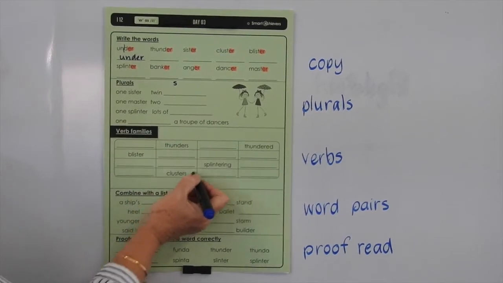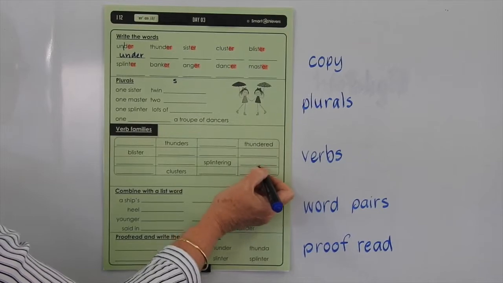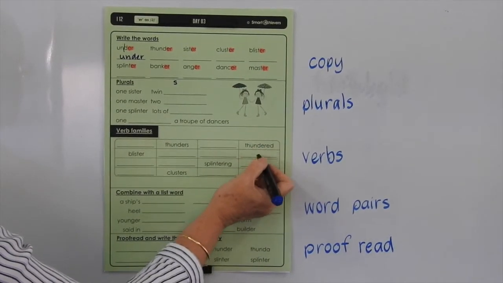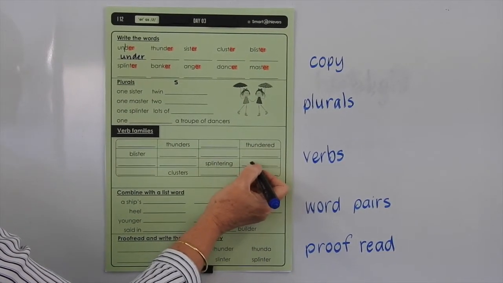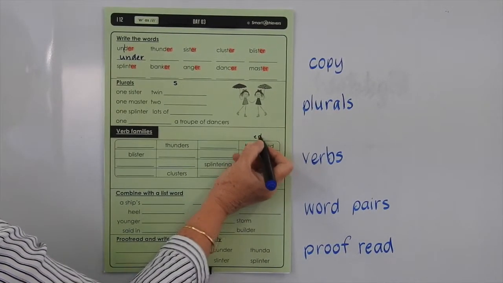Now verb families, you're writing the base word. Here you're adding the S, here you're adding the ing to the base word, and here you're adding the ed to the end. So you'd have thundered, blistered, splintered, clustered. So you're adding that ed to all of them.